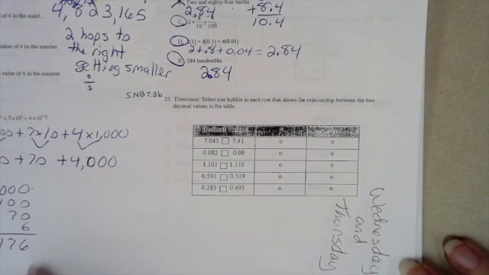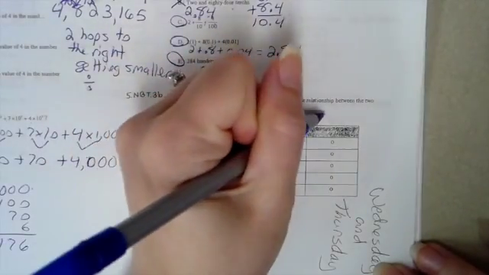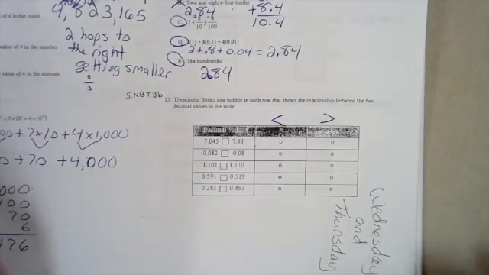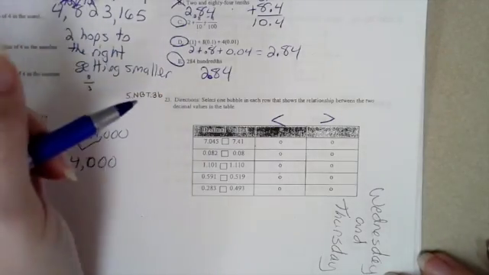These questions here are very easy. You're comparing the numbers, the decimals. You're going to either bubble in less than if it's on this side and greater than if it's on this side. But you need to rewrite these and line them up. Do not try to do this stuff in your head.